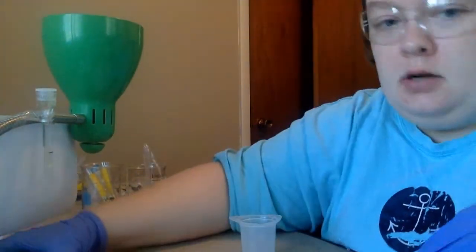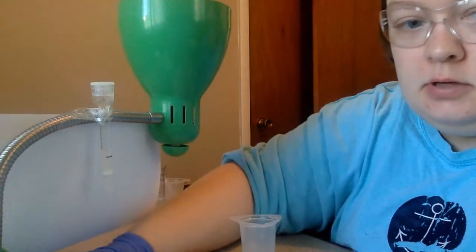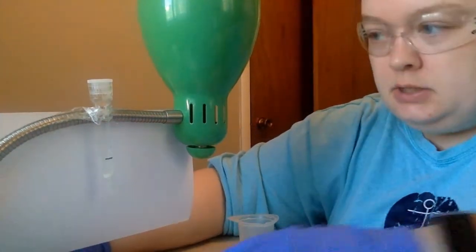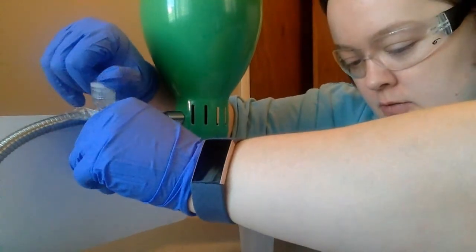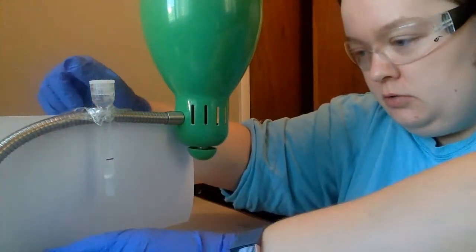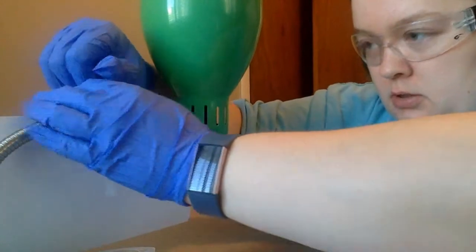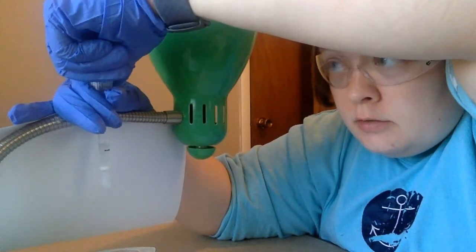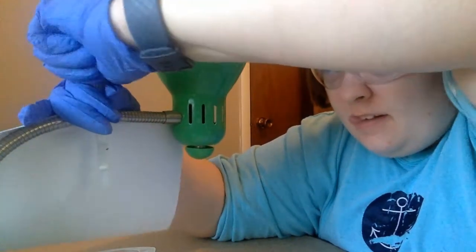So again, I have my nifty little setup here, and I went ahead and put a piece of white paper behind it so that hopefully you can see colors as we work here today. So the first thing I want to do is place a beaker under it so I can catch the liquid. I'm going to open the bottom and the top, and as we remember, these were tricky to get off.